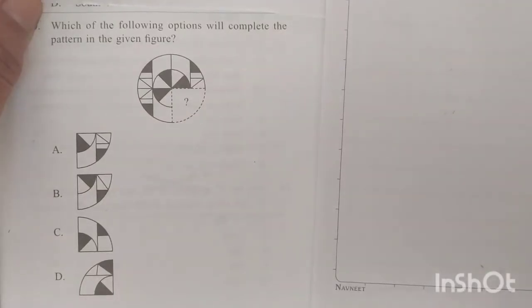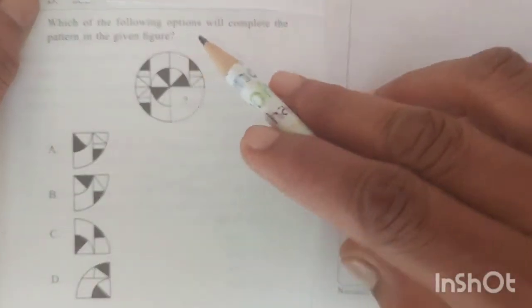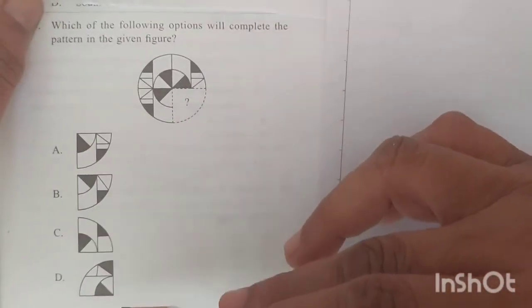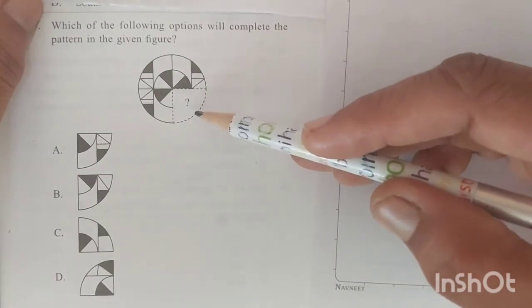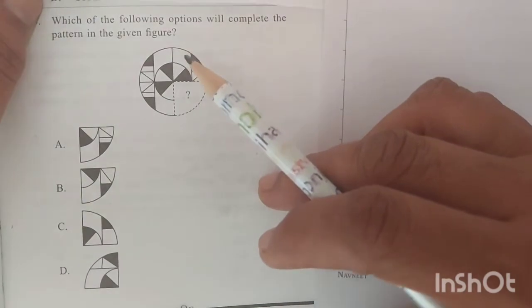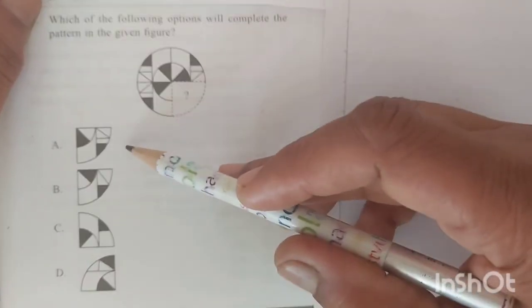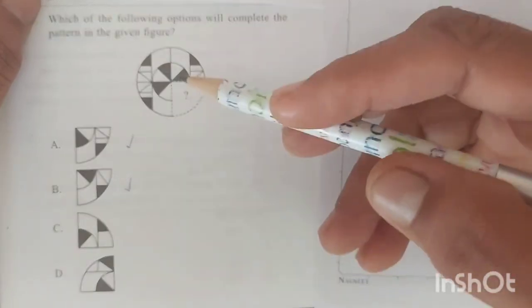Let us discuss this question. Which of the following options will complete the pattern in the given figure? Okay, here four options are given. You have to find out which figure will come over here. Now at a glance, when you see, you can make out that you need to think either of this figure or of this figure.